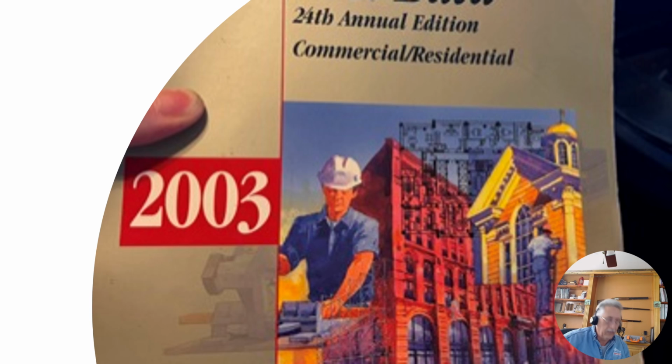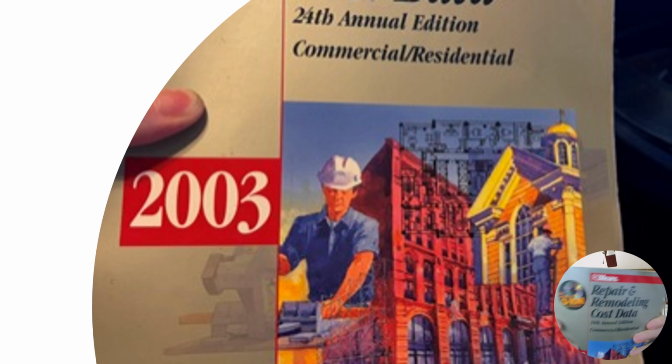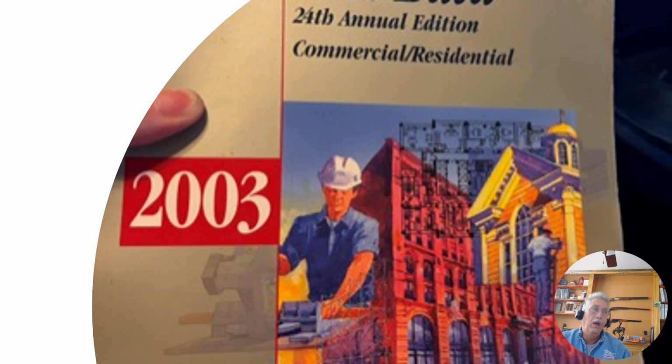I got the binder right here. Still got my binder. There's my Carson Dunlop binder. And we're going to talk about the RS Means catalog here too. This is my RS Means catalog. There it is, RS Means. So I don't use either one of those books I just showed you anymore. I don't think I've ever used the Carson Dunlop book. Maybe once or twice for something, but not much.